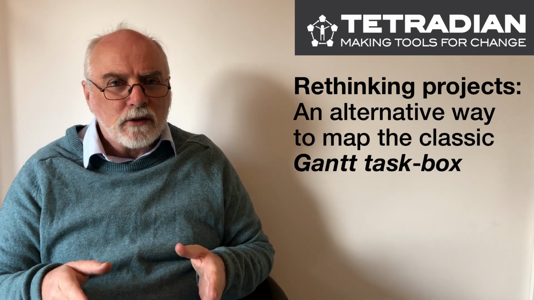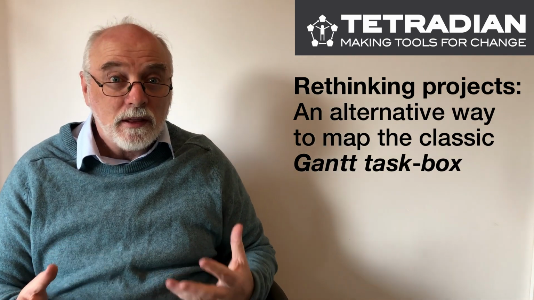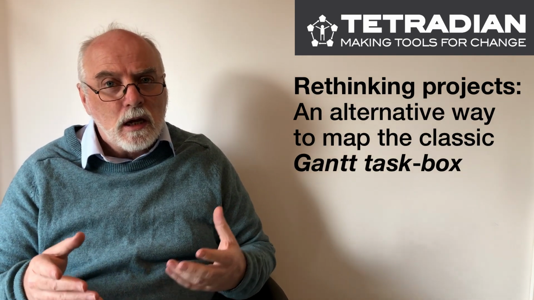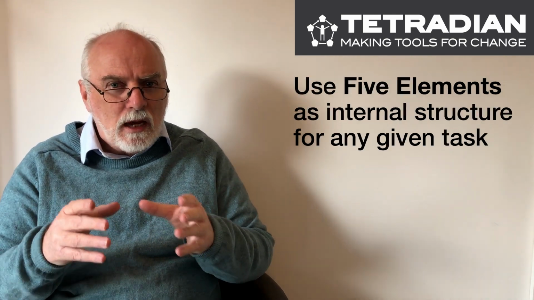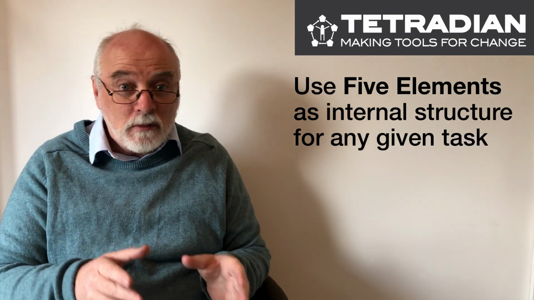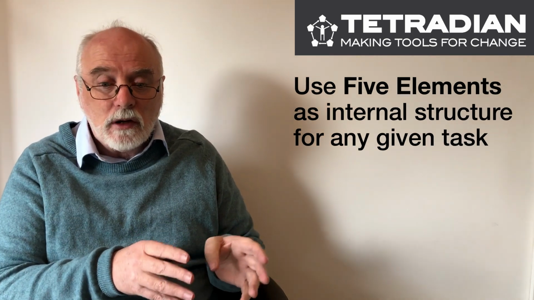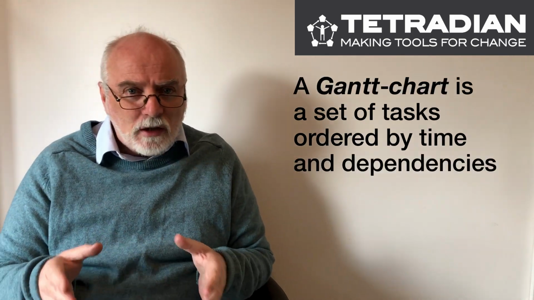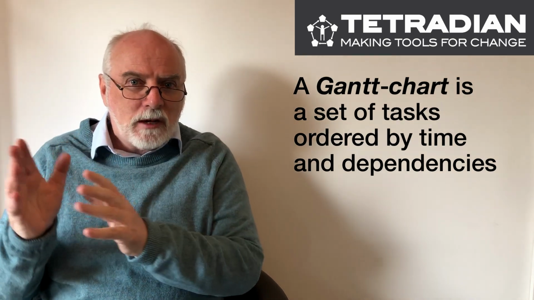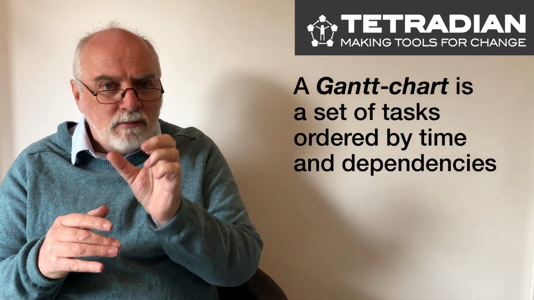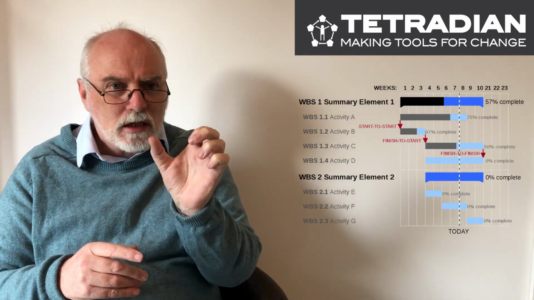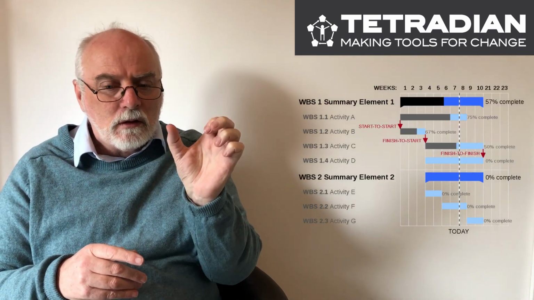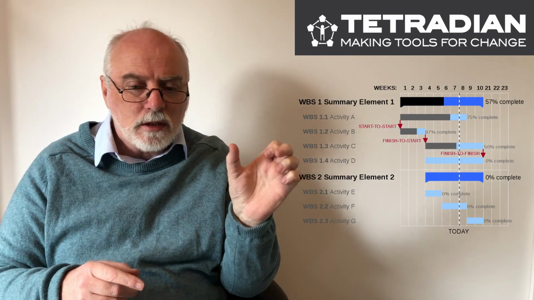Continuing on with this series about rethinking projects and using 5 elements to help rethink how we do projects, it's worth looking at the Gantt chart in terms of how our 5 elements reframe can help us really rethink how that's going. A Gantt chart, the classic project management tool, is made up of tasks, sometimes with summary tasks. Each task has dependencies, durations, and they're in a sequence.